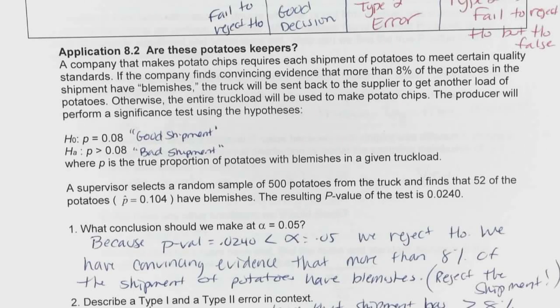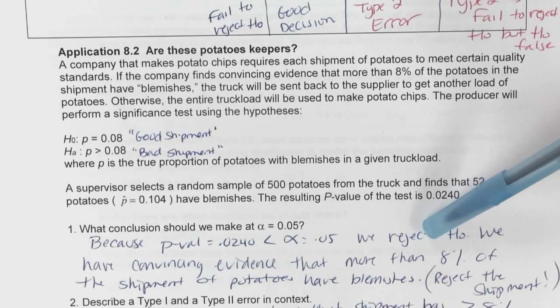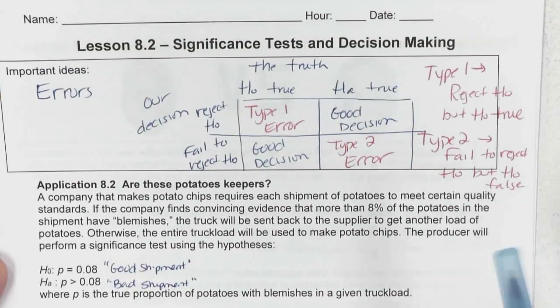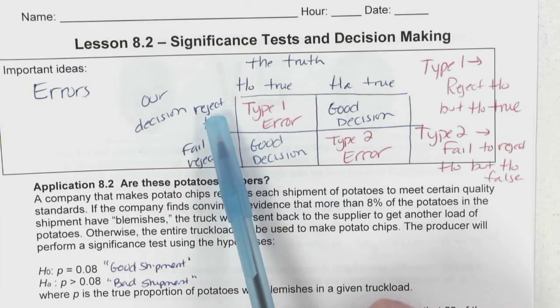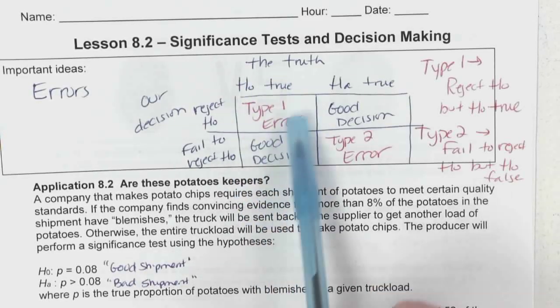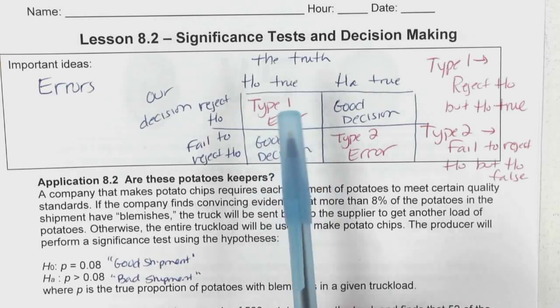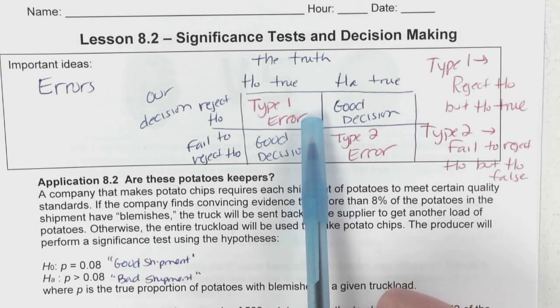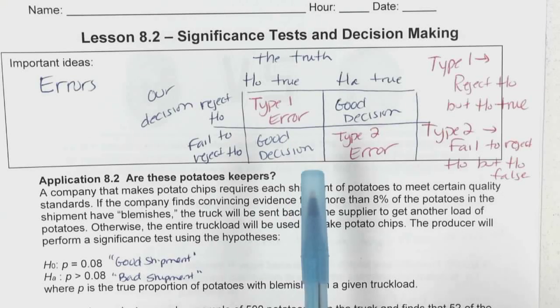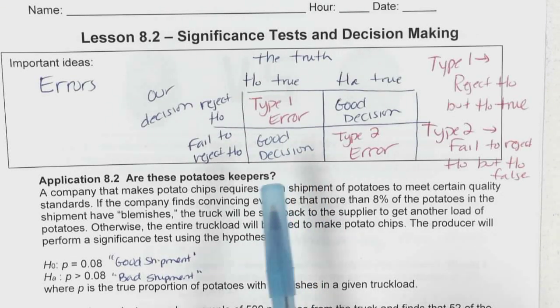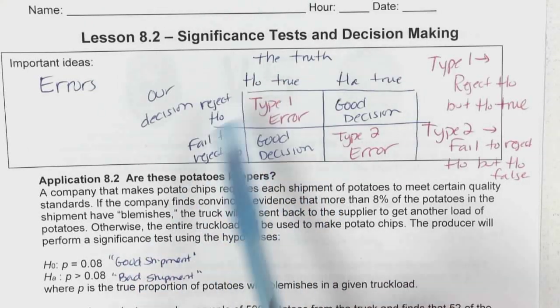What are the possible errors? Now, we rejected the null hypothesis. So when we make our decision, there's only one potential error. In our case, we made the decision to reject the null. The error that's possible here would be a type 1 error. What if the null was true? What if that truck really did only have 8% or less blemished, and that sample of 500 resulting in 10% being blemished was just a fluke? Well, that's a bad decision then. We made a type 1 error.